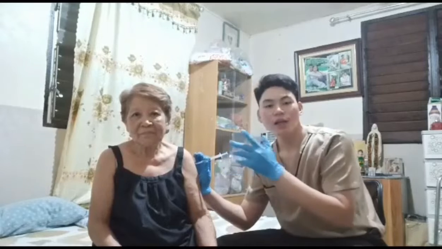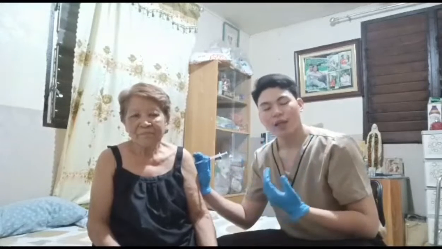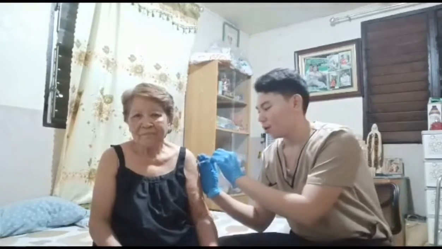For the rationale, if the needle entered a small blood vessel, it takes time for the blood to appear. If blood appears, withdraw the needle, then discard the syringe. Then prepare a new medication or injection. For the rationale, this determines whether the needle enters a blood vessel.